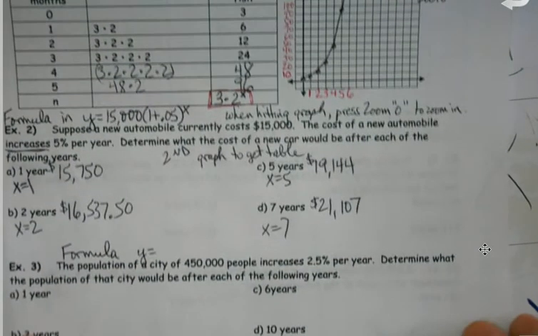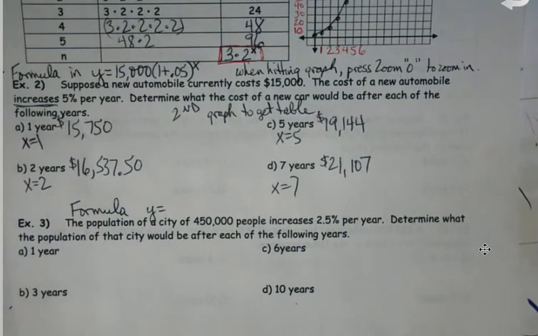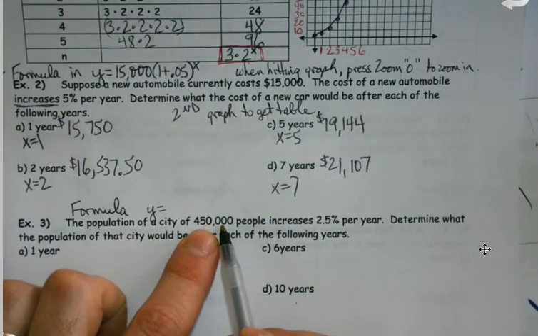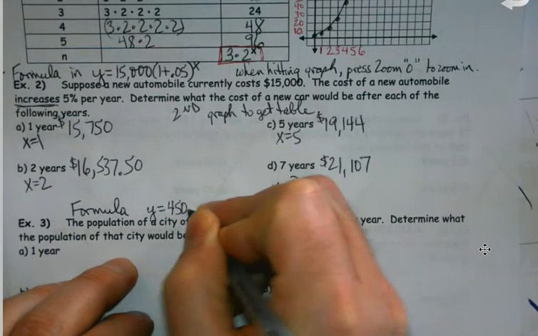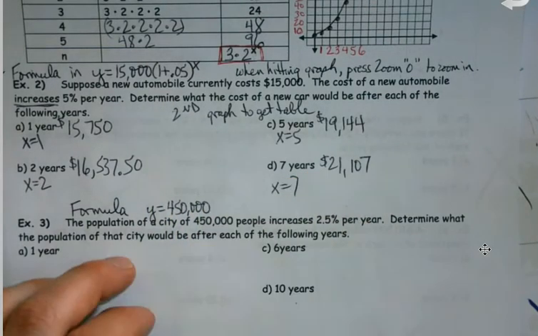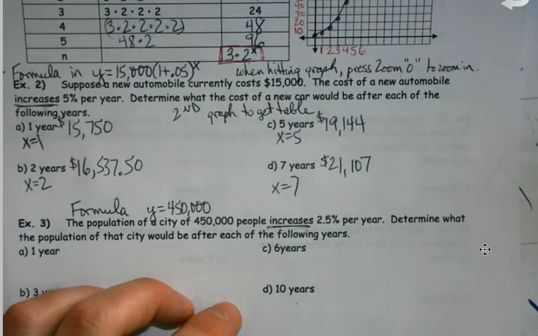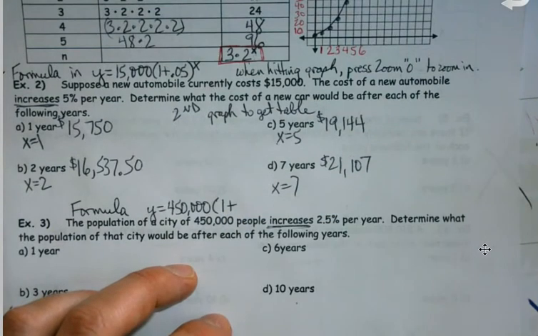And what we're going to do is we're going to take another one that works similarly. Let's see if we can set this up. So again, with this, I start with 450,000 people. So that's my A value. That's what I start with. It increases, there's the magic word again, by 2.5%. So when I set this up, it's 1 plus when it increases.